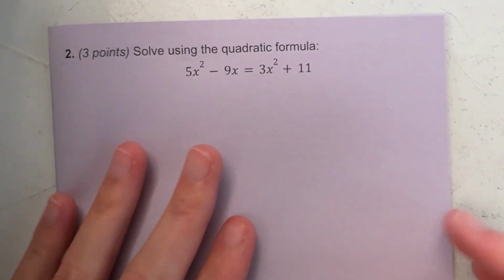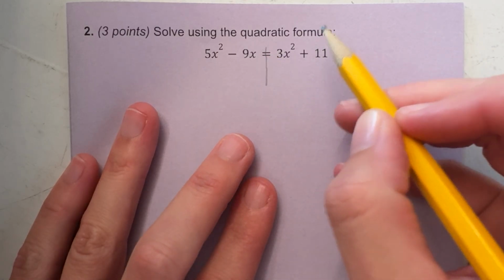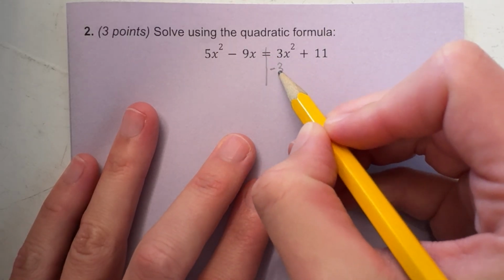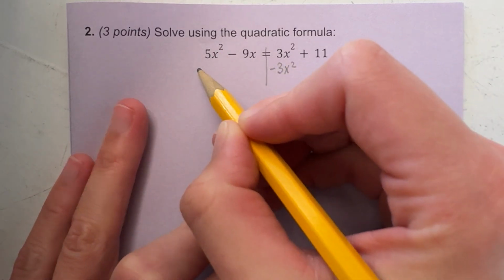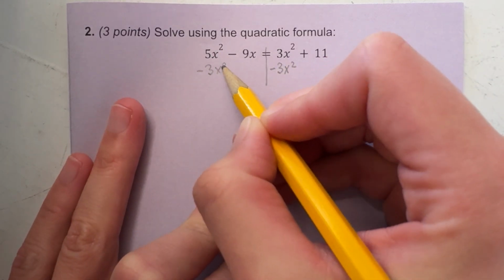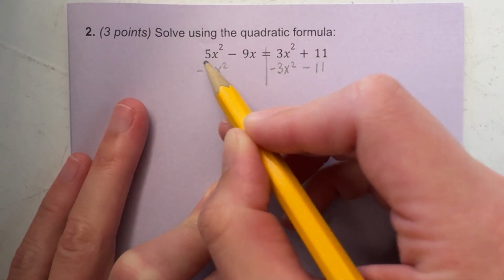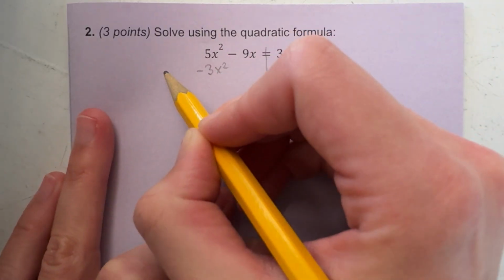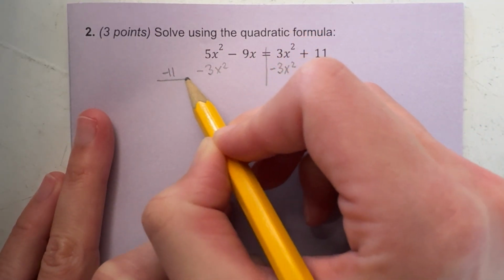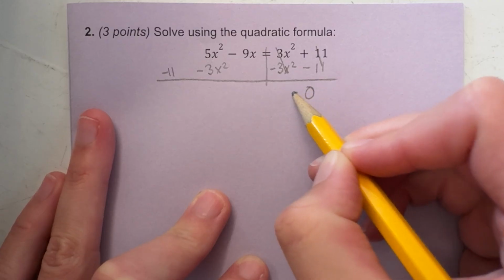The first thing I noticed about question 2 is that it's not in standard form. There's not an equals 0 over here. So let's change that. I'm going to write minus 3x squared. That's like terms with this one, so I'm going to put it underneath here. And I also need to get rid of this positive 11, so I'm going to subtract 11. There's no like terms with just 11, right? There's no other term that doesn't have an x. I'm just going to put it off to the side over here. So this cancels and leaves me with 0.